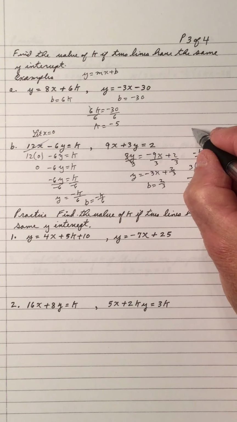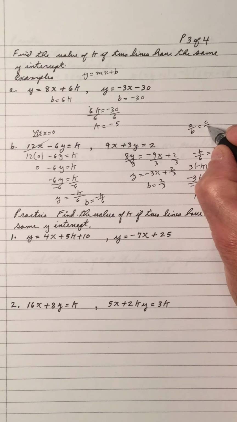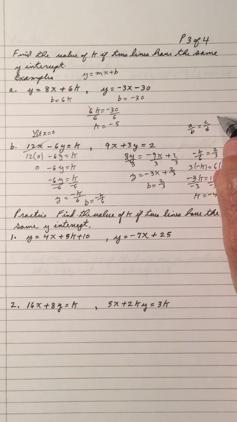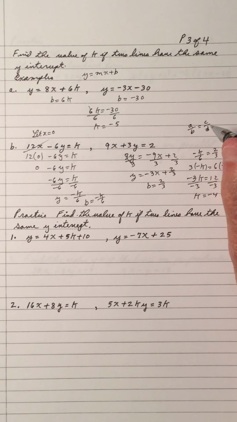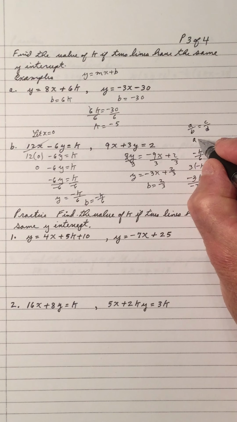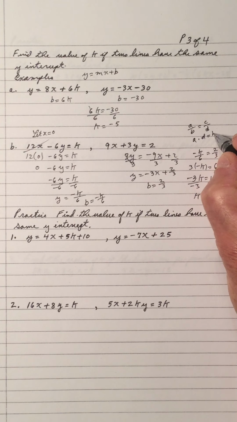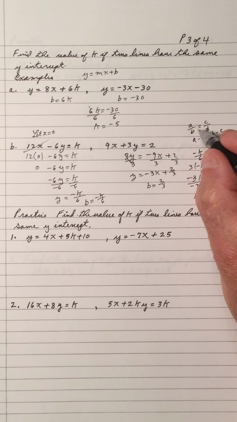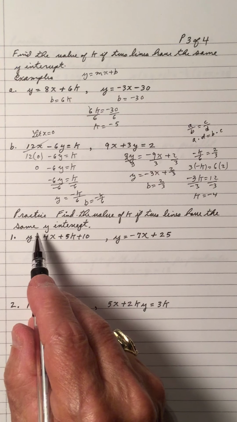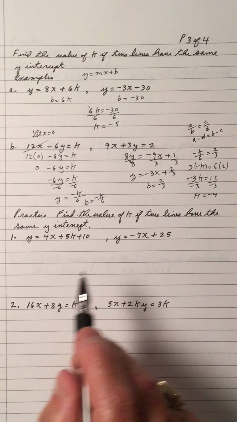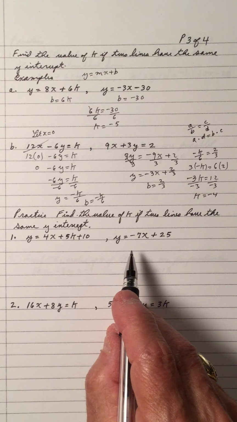And this idea here is a over b equals c over d. That was in the section on ratio and proportions that I did as a topic. a times d equals b times c. Cross multiply, as they say. And that's what we're doing here. So practice means pause the video and work these out. See if you're going to get the right answers.